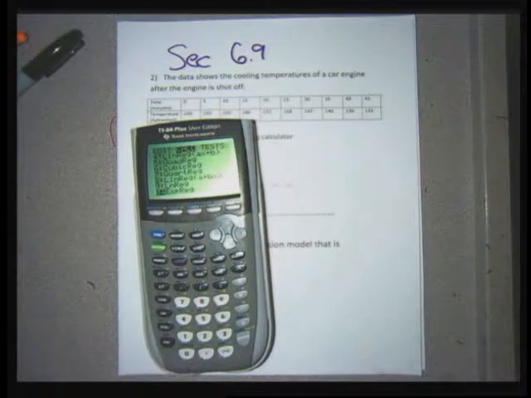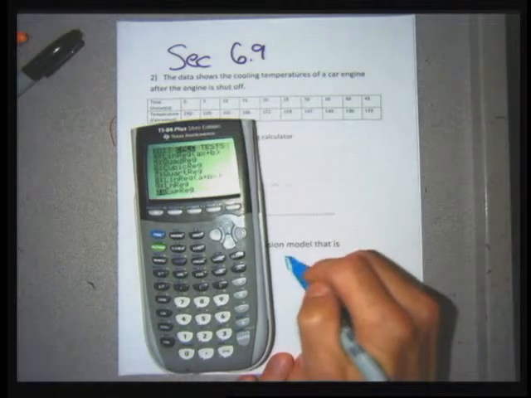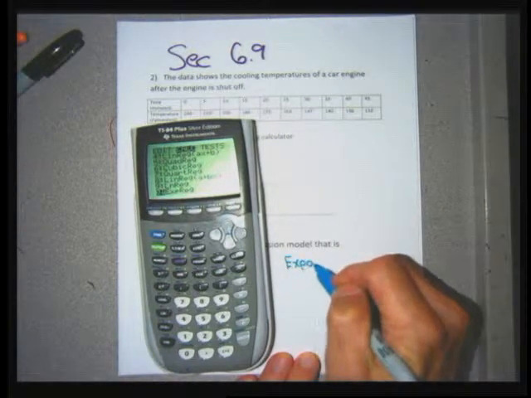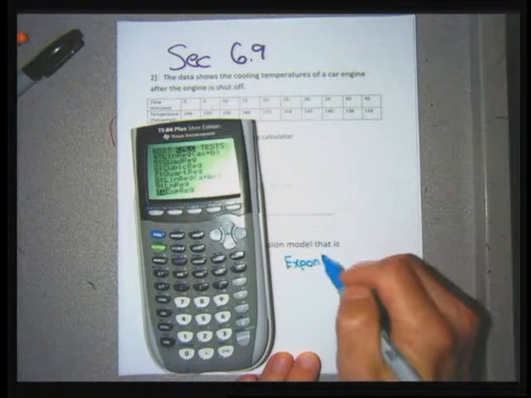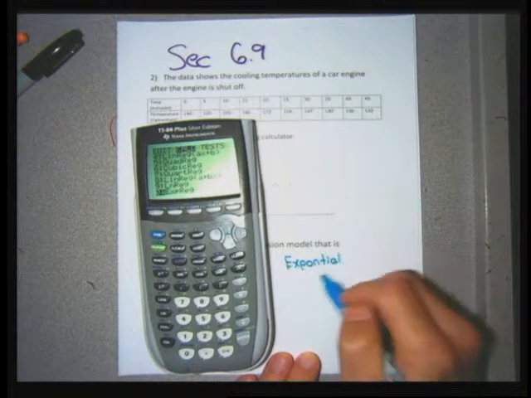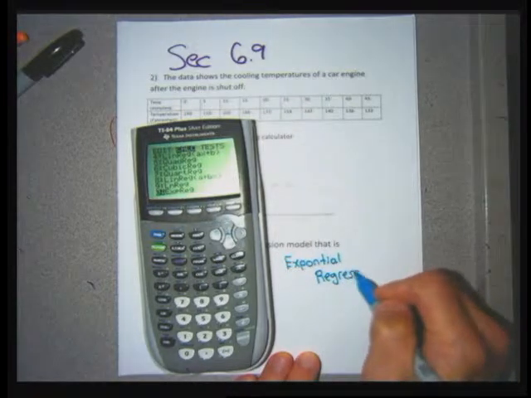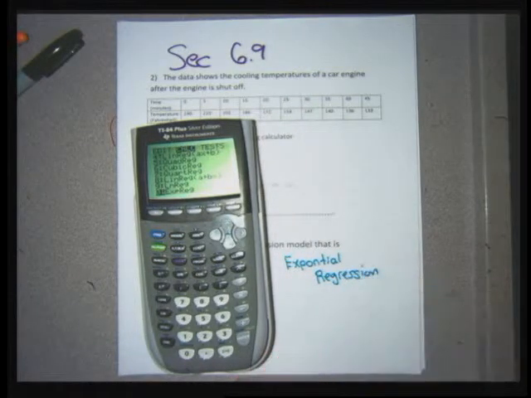So the type of model that's going to be appropriate, because the data looks like it's an exponential, the graph looks like exponential decay, I'm going to say that exponential regression is going to be the best model for this. And when I actually do the exponential regression, I'll see that the R's are really good numbers, bigger than 0.8, so the equation is going to be a reasonable fit.